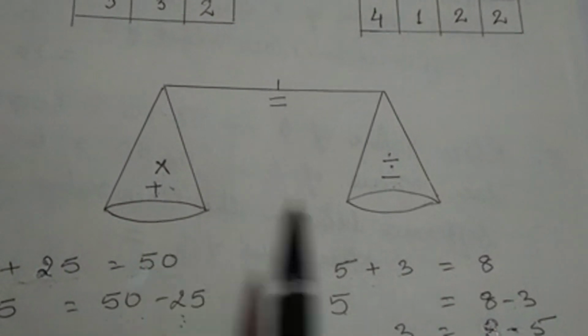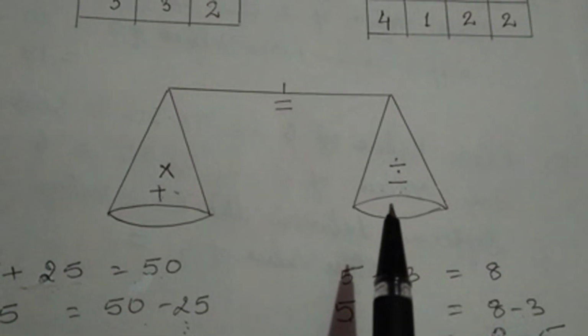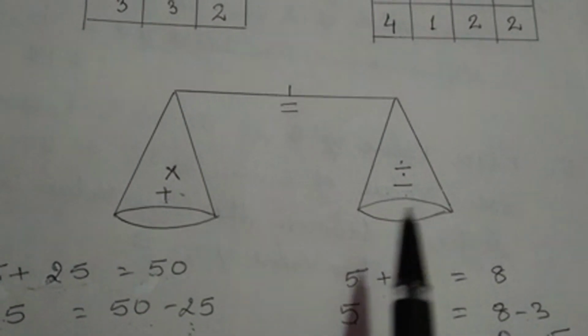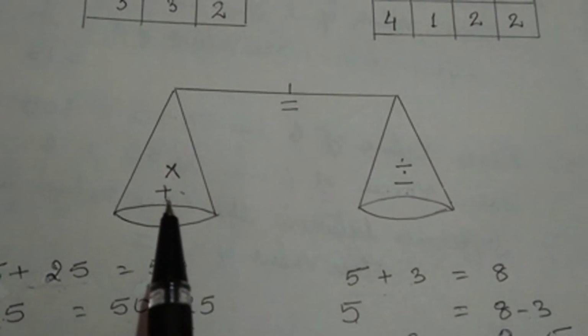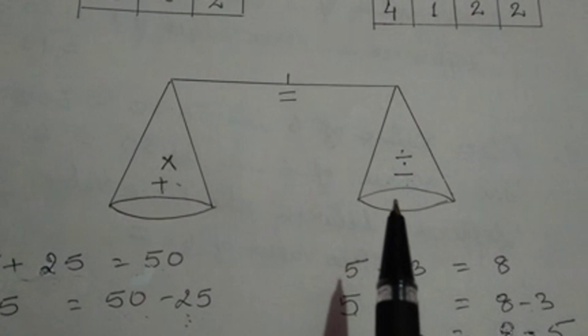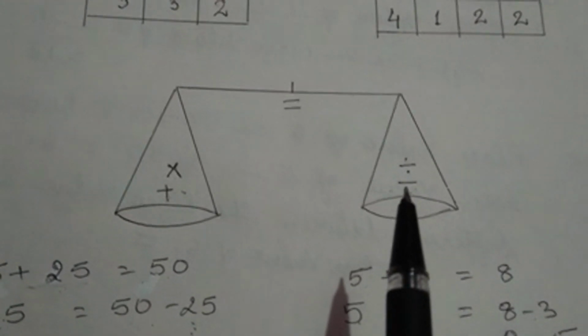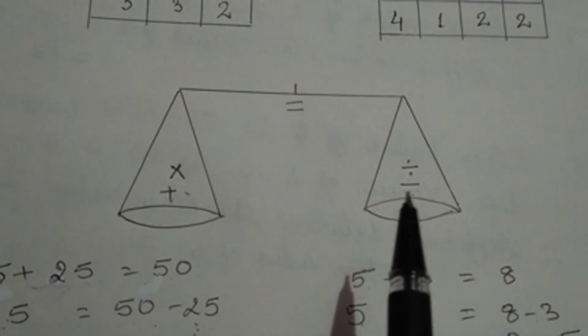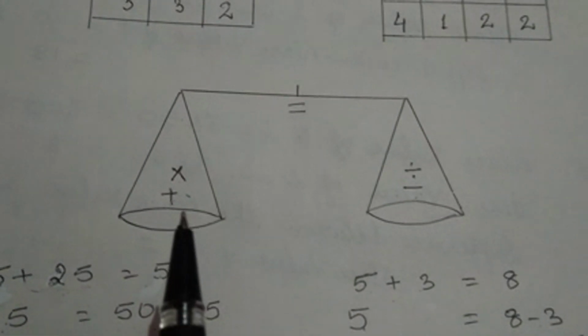Now since we are learning only subtraction, we are going to deal with only these two signs. So when the number with plus sign goes to the other side of equal to, that number becomes minus. And when the number with the minus sign goes to the other side, it becomes plus.